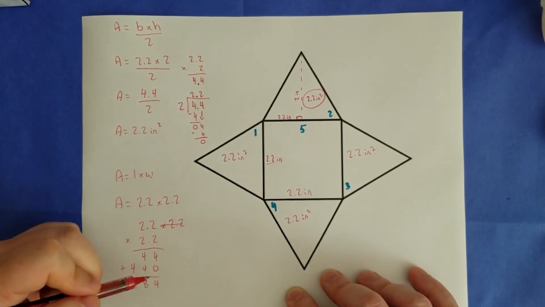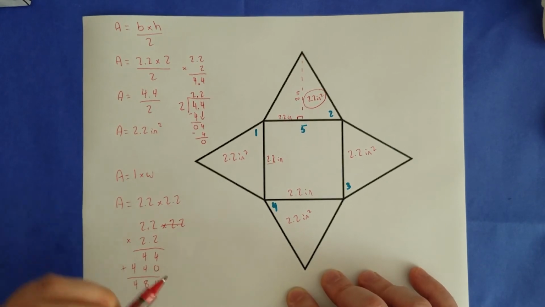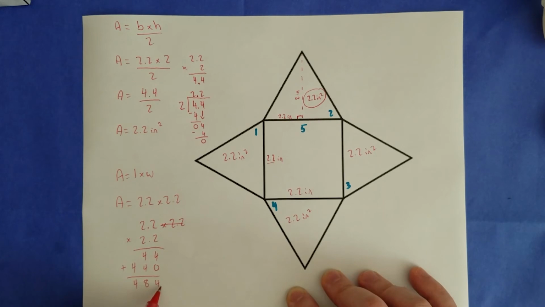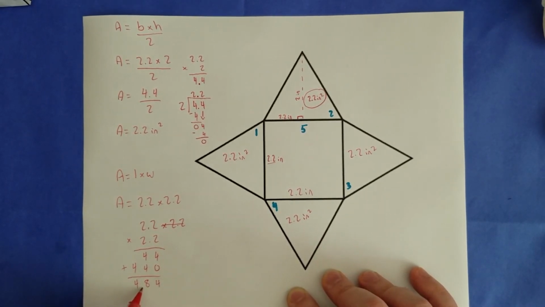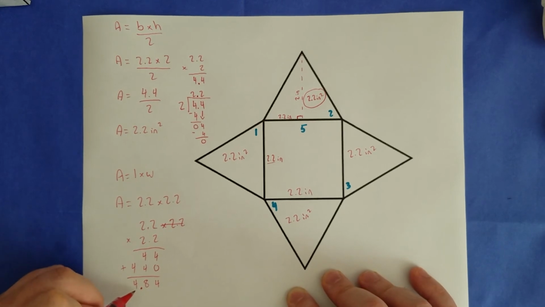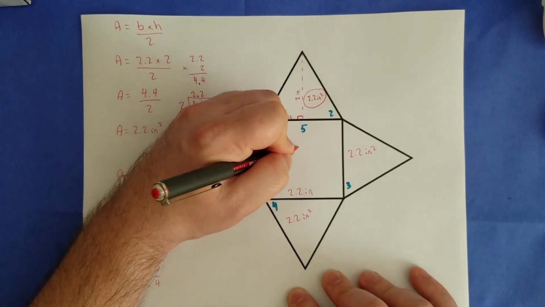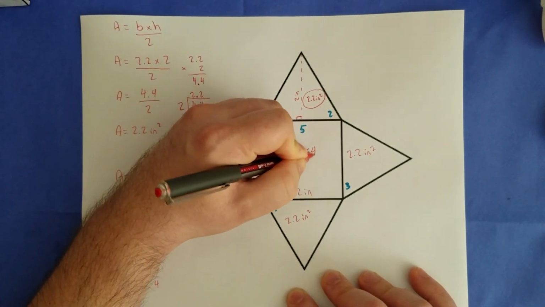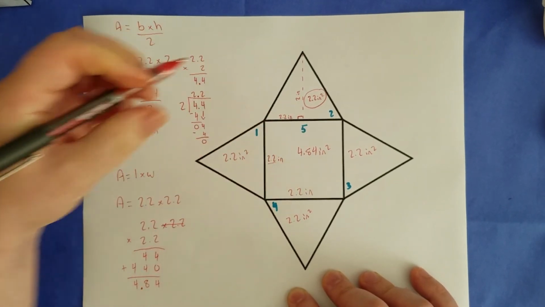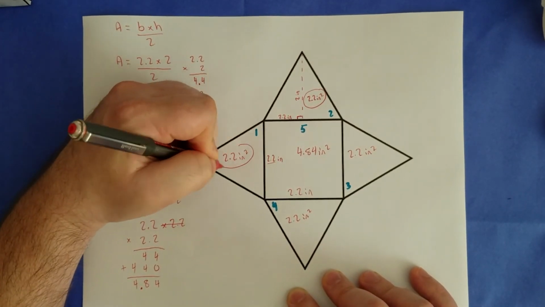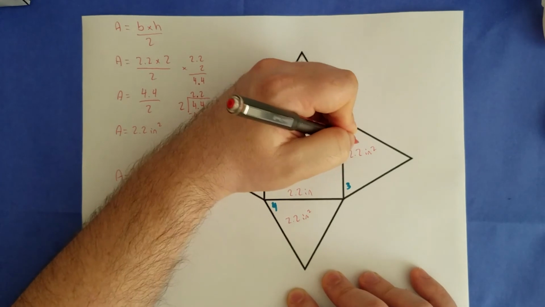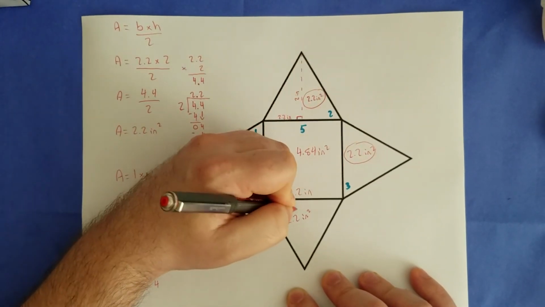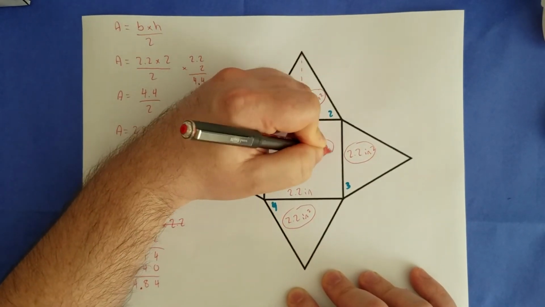And we're going to put our decimal back in. We're going to start from the end because any whole number's decimal always goes at the end, whether it's written or not. And we're going to put it in 2 places. 1, 2. So we end up with 4.84 inches squared. So this is 2.2, 2.2, 2.2, 2.2, and 4.84.